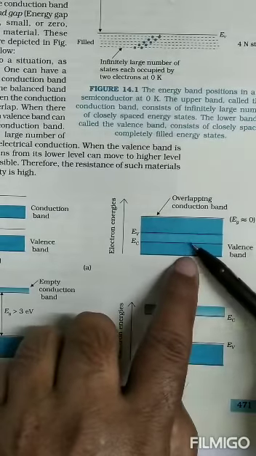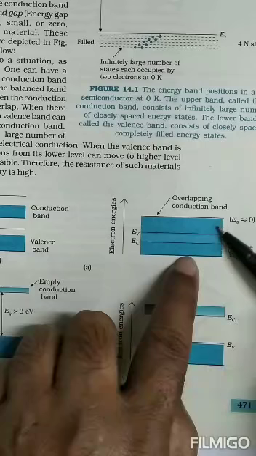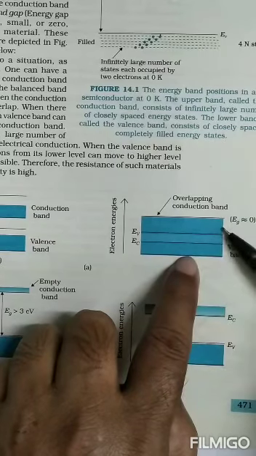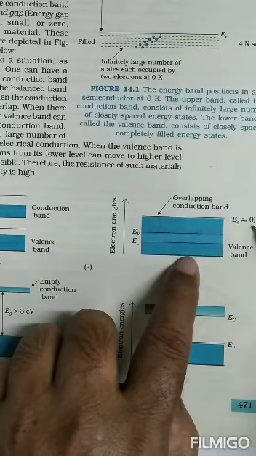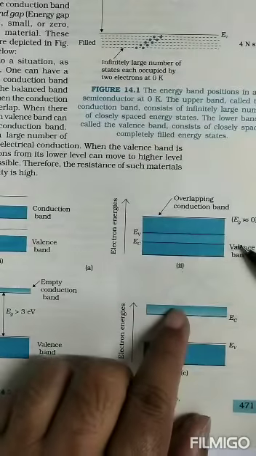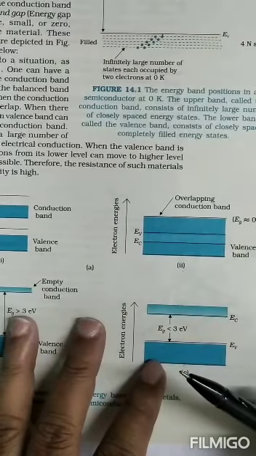So this is the valence band and this is the conduction band. They overlap each other. Energy gap between them is practically zero.